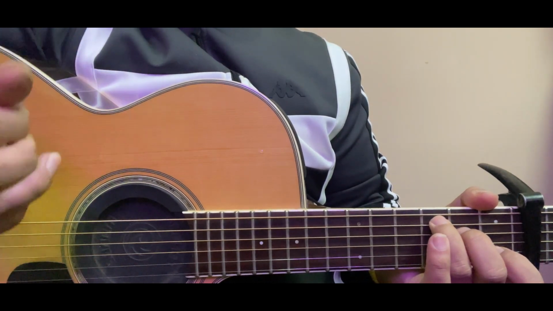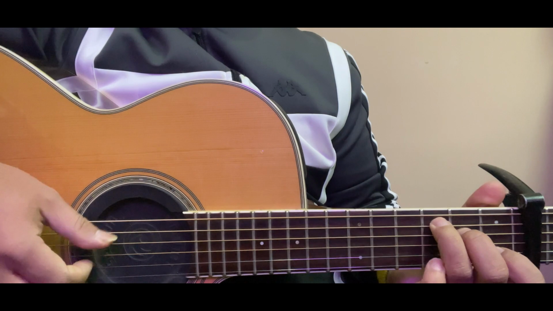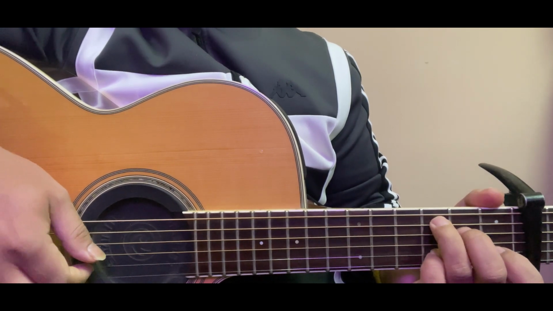And after that we play the slap, and then play the third fret of the second string.